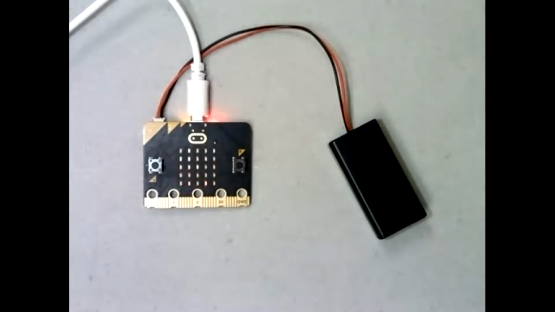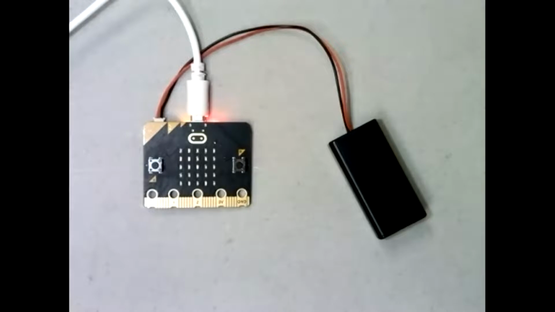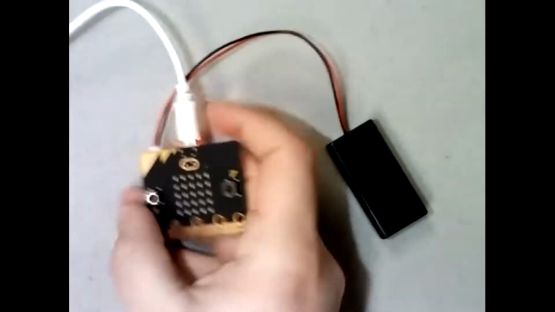So our max L is 193. And the min L is 0. It went right down to 0. So when we covered it entirely, it went right to 0, which makes sense, doesn't it? It should make sense if it's covered. So we know this is working now.